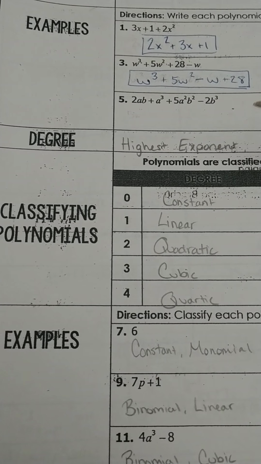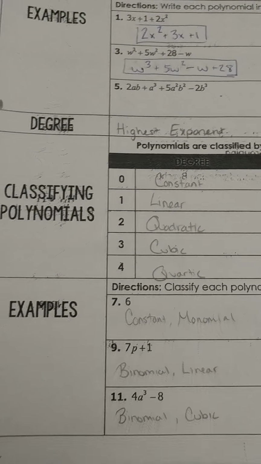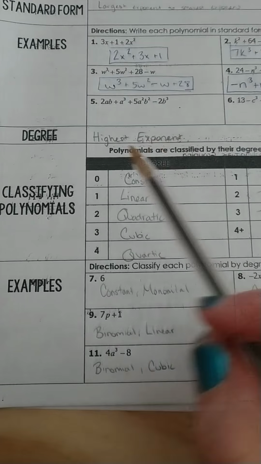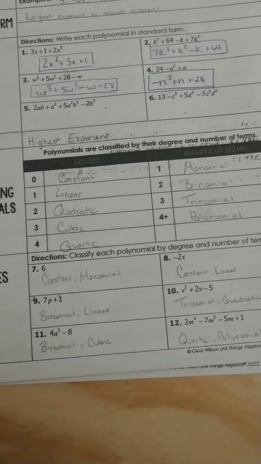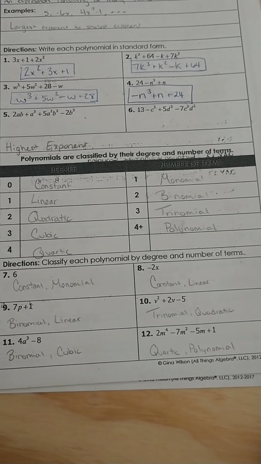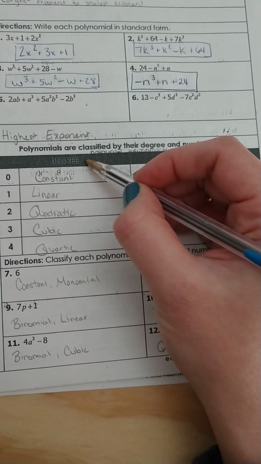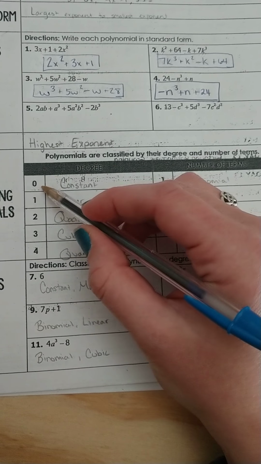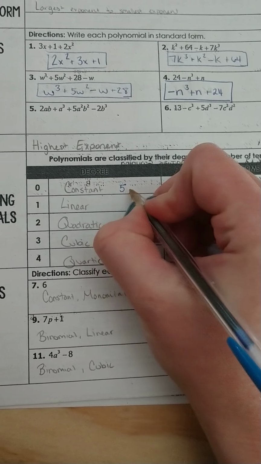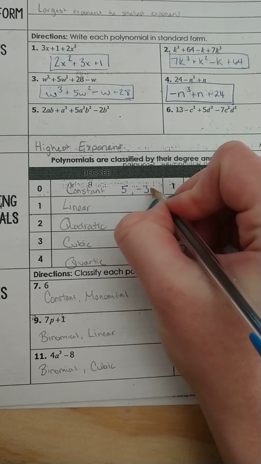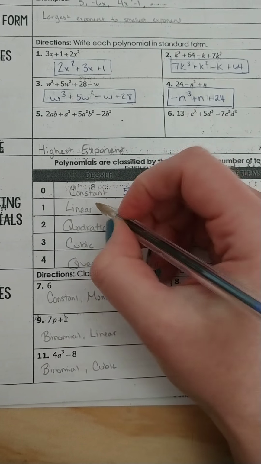Degree. Degree is your highest exponent. It's a way of classifying your polynomial. Which, moving on, the next section is classifying polynomials. So polynomials are classified by their degree and their number of terms. So this first column, I don't know if you can read that. It says degree. If your degree is a 0, that means a constant. That, for example, would be like a 5 or a negative 3. Something that doesn't have a variable, your degree is going to be 0.